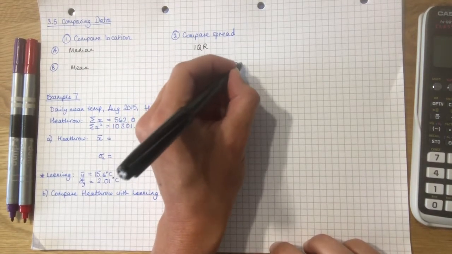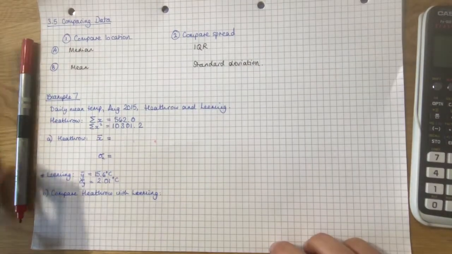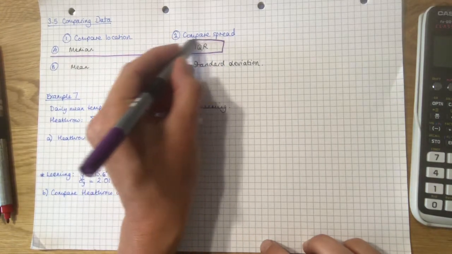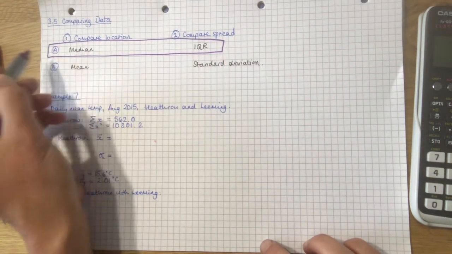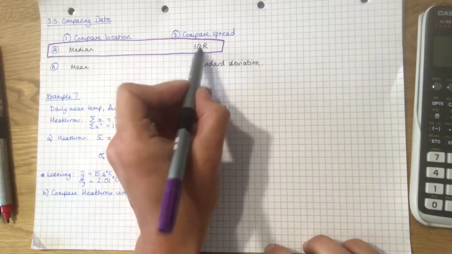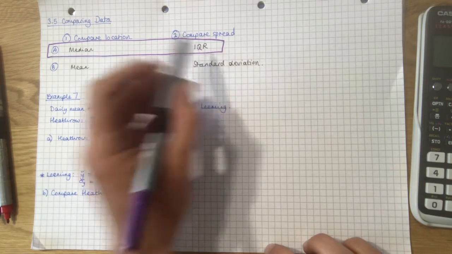Now, a word of warning. I've mentioned this in previous videos. It's really important that you understand: the median and the interquartile range go together because they're all calculated in a similar way. This is the 50th percentile. This uses the 75th and the 25th percentiles.